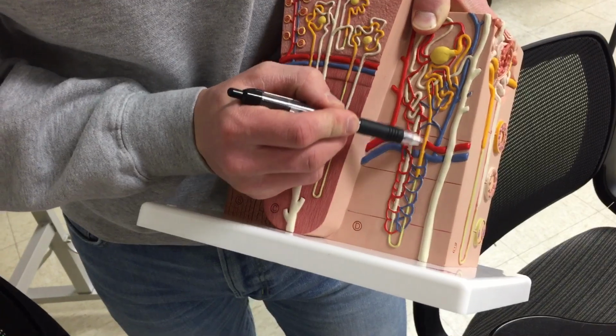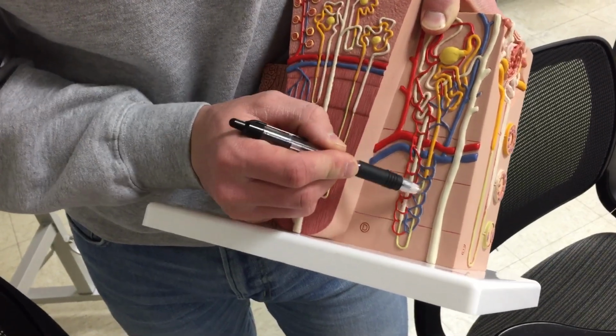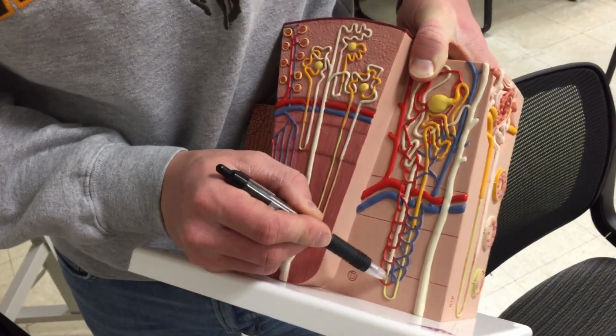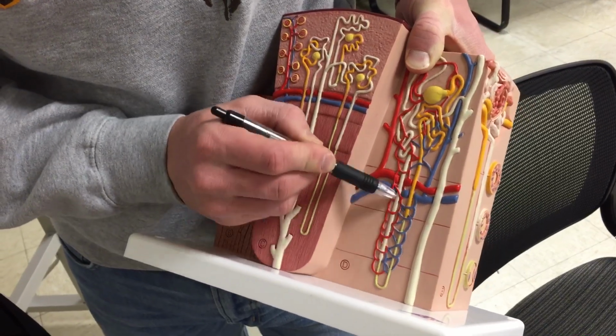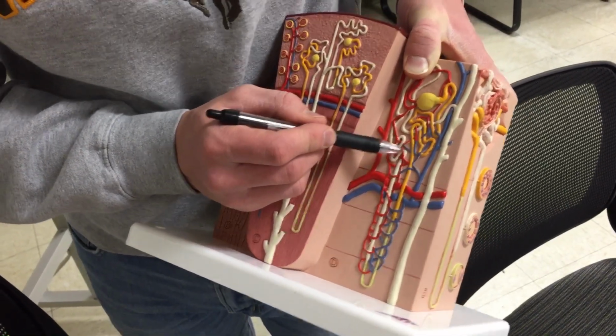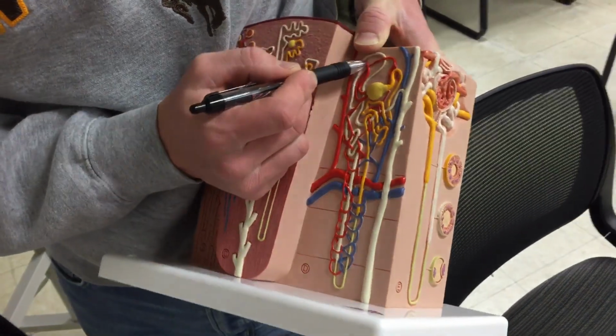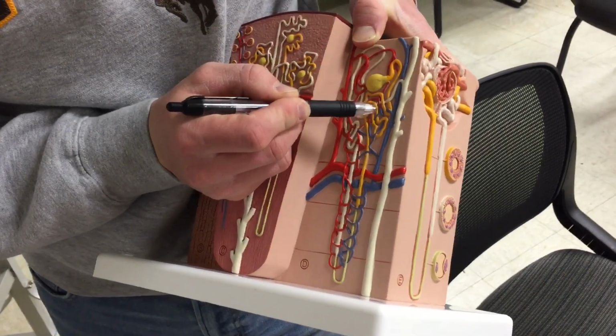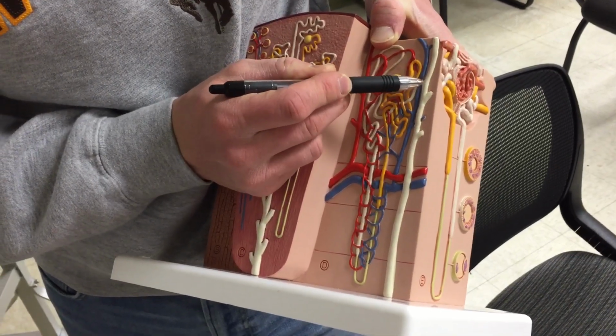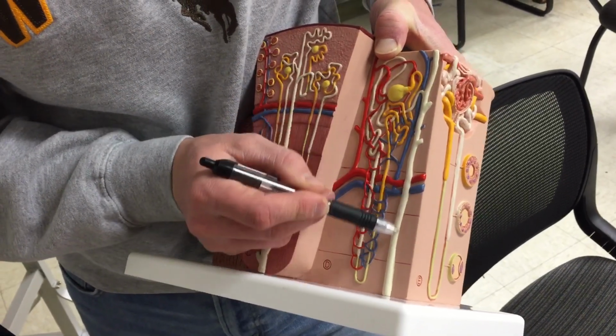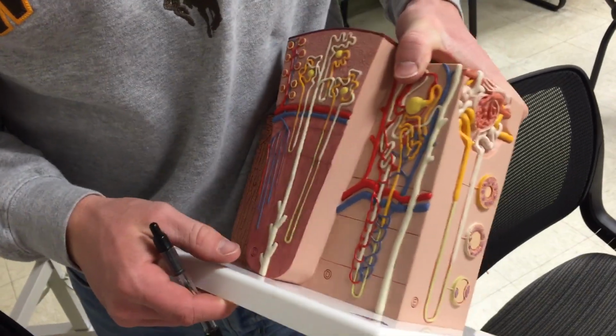Nephron loop consists of the thick descending, the thin descending, thin ascending, and thick ascending. And then it goes into this right here, which is called the distal convoluted tubules. The distal convoluted tubule is going to go all the way around, go into a collecting tubule, then it goes into the collecting duct. And the collecting duct is going to take it down to the minor calyx.